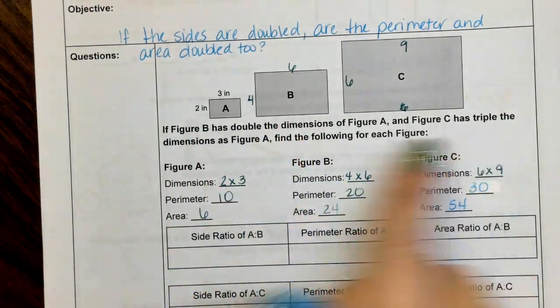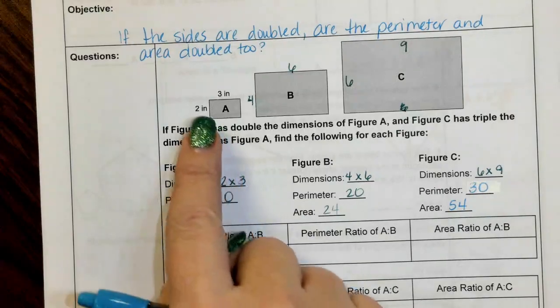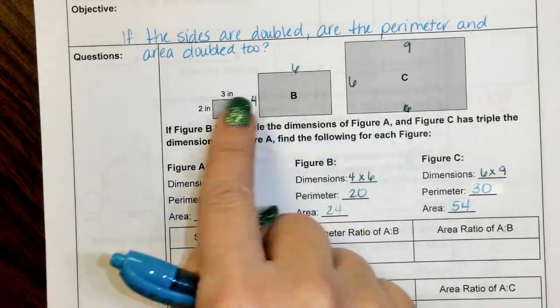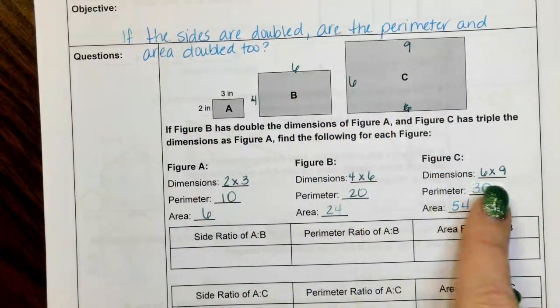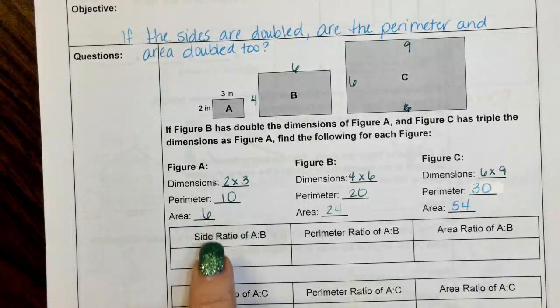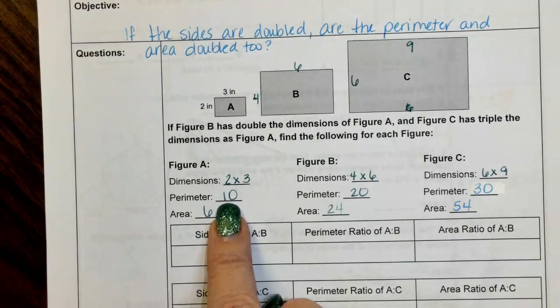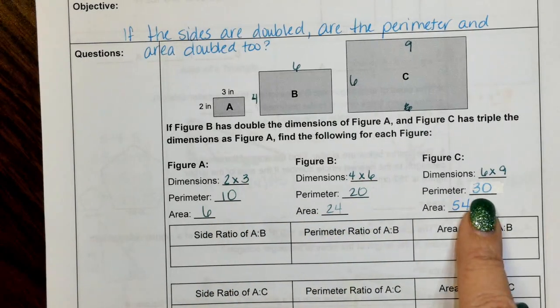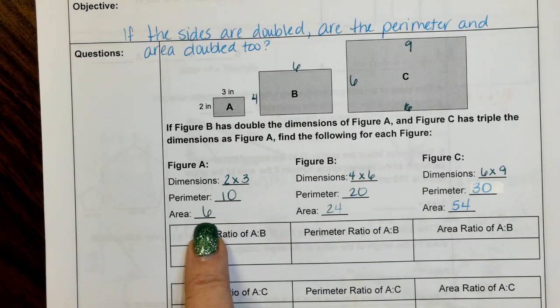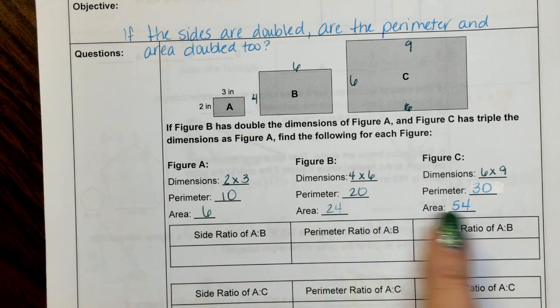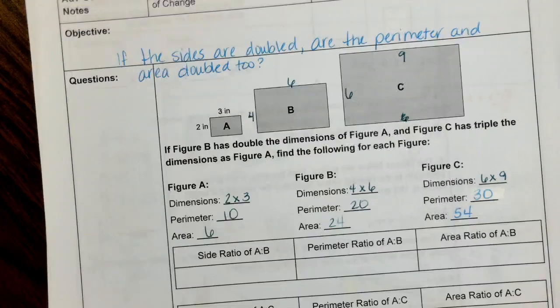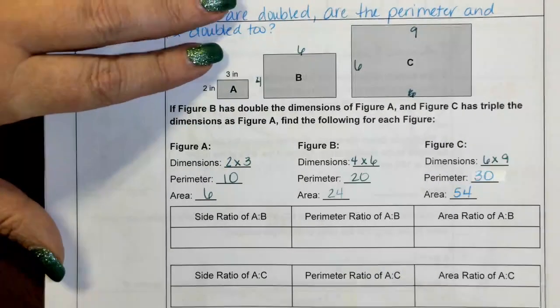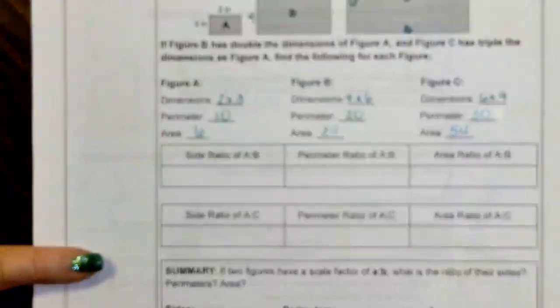And then figure C has triple the dimensions of figure A. So 2 times 3 is 6 and 3 times 3 is 9. And so we've got our dimensions. I've gone ahead and calculated the perimeter, adding up all the sides. So the perimeter of A, the perimeter of B, and the perimeter of C. And then I found the area, length times width, or base times height, 2 times 3, 4 times 6, and 6 times 9.